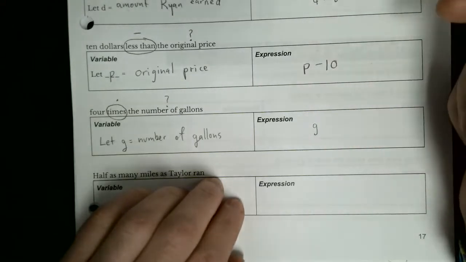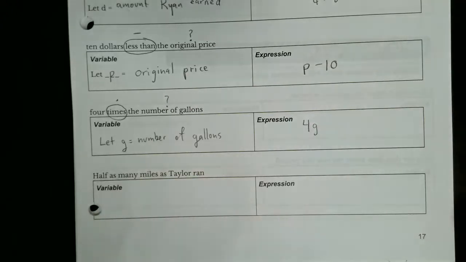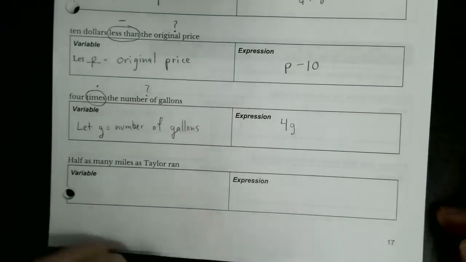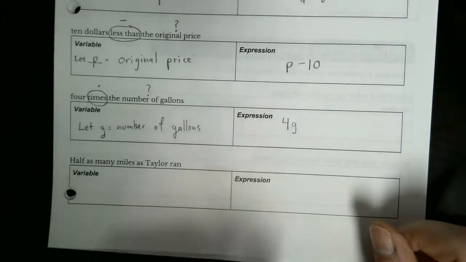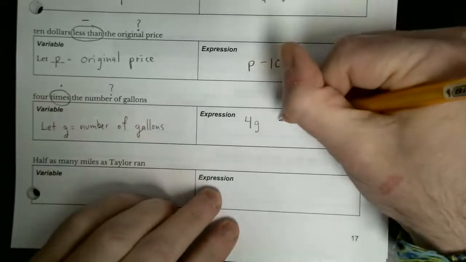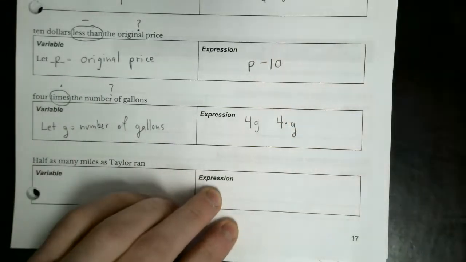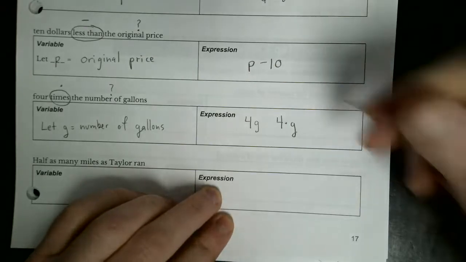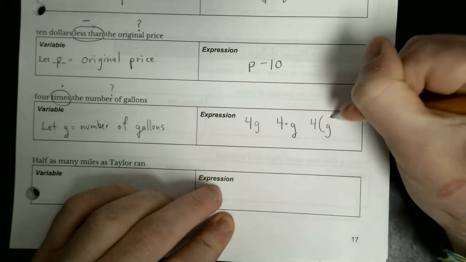There's 3 different ways to do this. 4 times the number of gallons, we could do it like that: 4 times g. When you have the variable and the number right next to each other, you want to put the number first, then the variable right after it. That shows multiplication. Or 4 times the number of gallons, 4 dot g. Or you could use parentheses, 4 parentheses g.